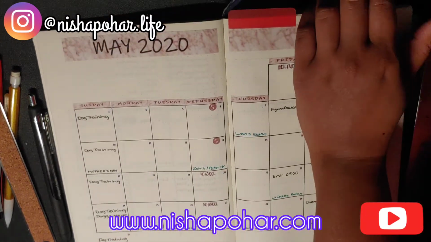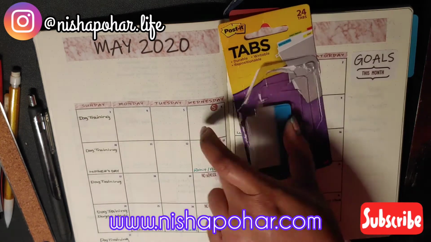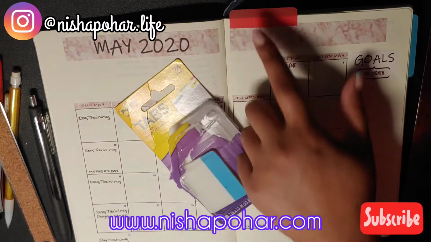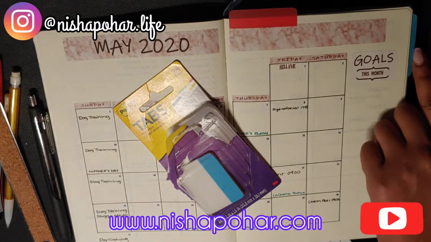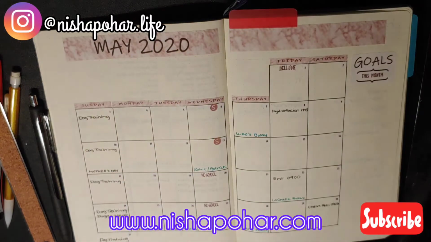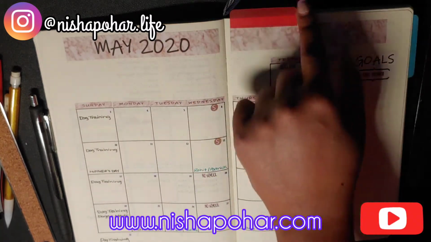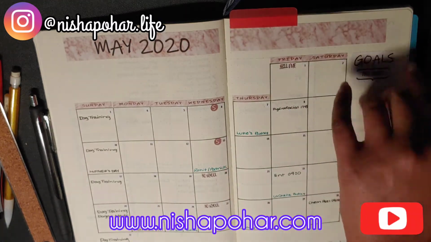Oh, one thing that I did want to mention is that I've started using these post-it note tabs, and I'll link that below. Post-it note tabs to mark the month and also to mark the week, so it's just easier to flip to, which honestly I like. And I am looking to get more specific ones and maybe write in like month and week, but we'll get to that.